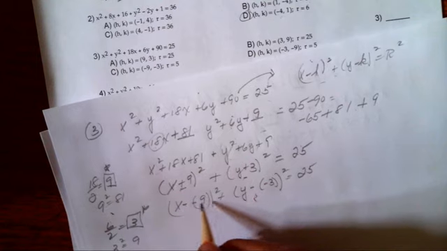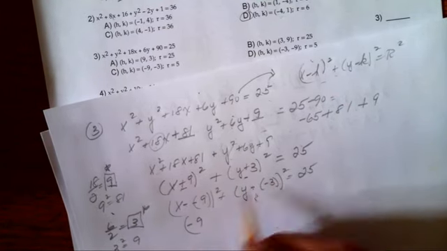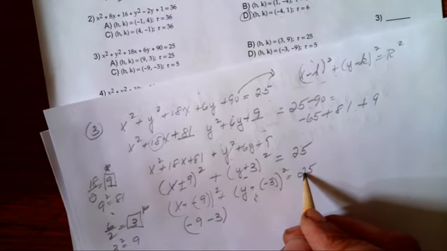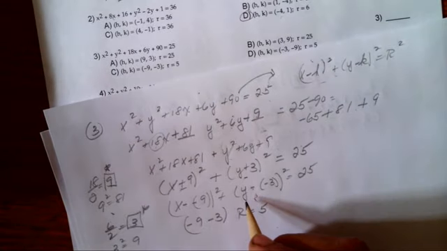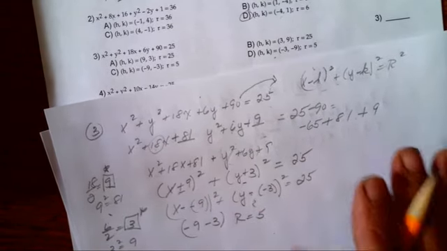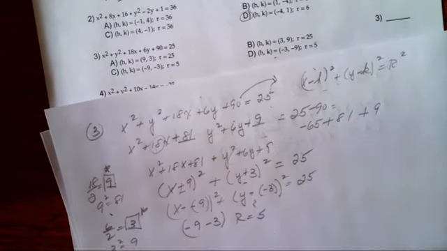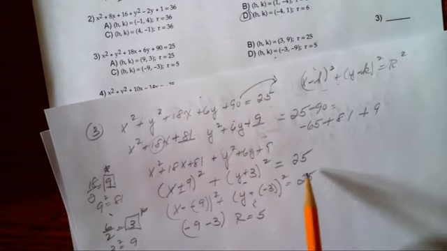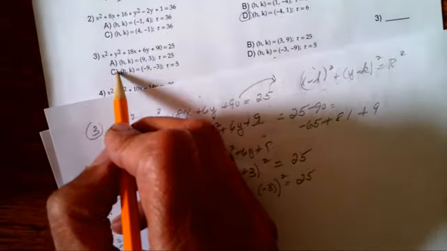So after the minus sign comes my h. It's a minus 9. After the minus sign comes my k. It's a minus 3. Now if the radius squared is 25, the square root of 25 is 5. Number 3, I'm looking for letter C. There it is. There's my center, minus 9 and minus 3, and my radius is 5. So we see it's letter C.